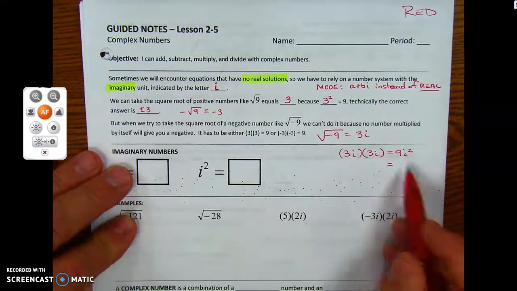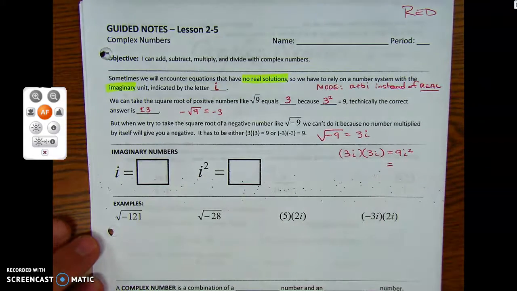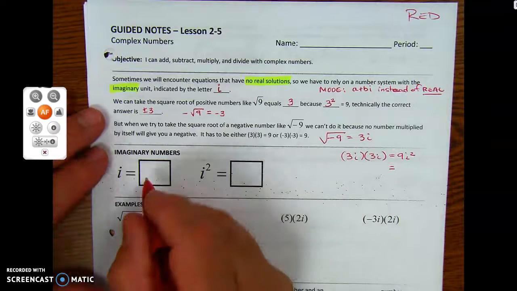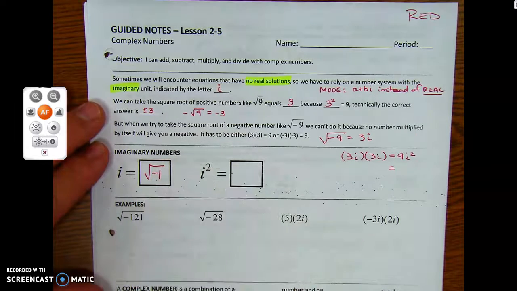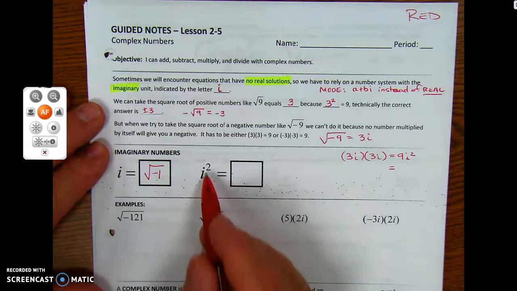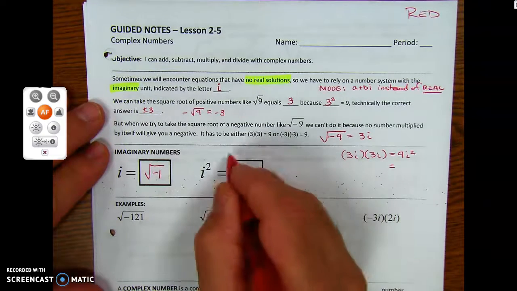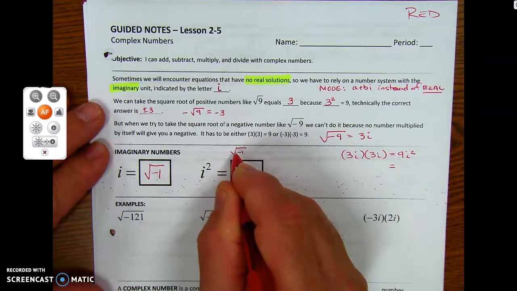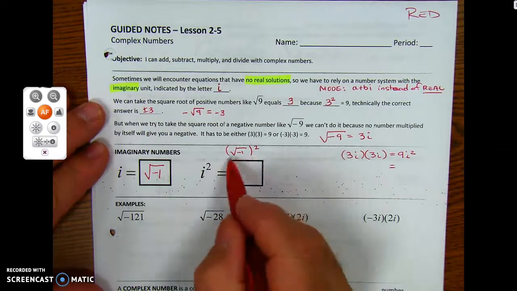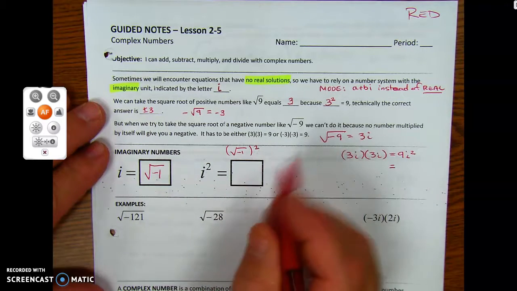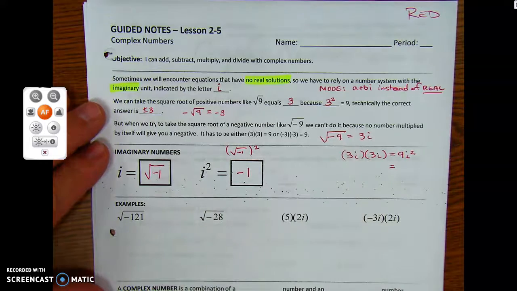Now, you're going to see in just a second that i squared equals a special number. So first of all, i equals the square root of negative 1. Okay? So what does i squared equal? Well, if you take the square root of negative 1 and you square it, the square root and the exponent cancel each other out and you get negative 1.